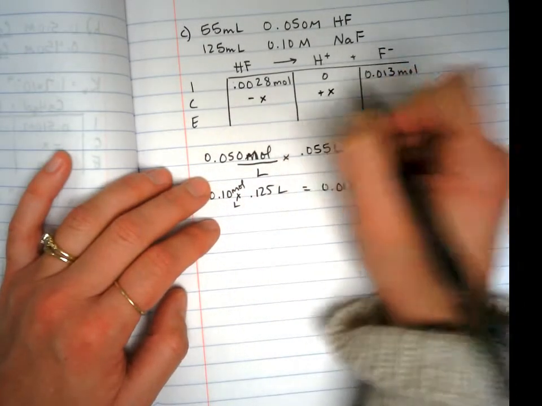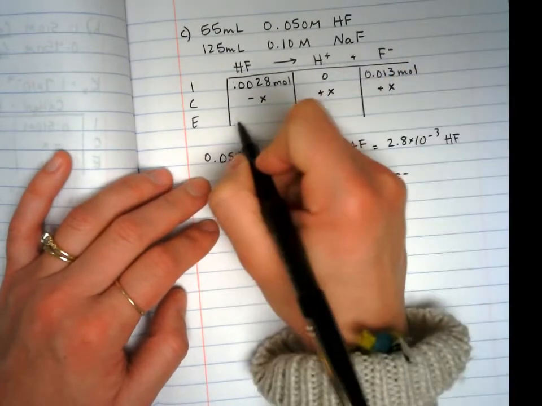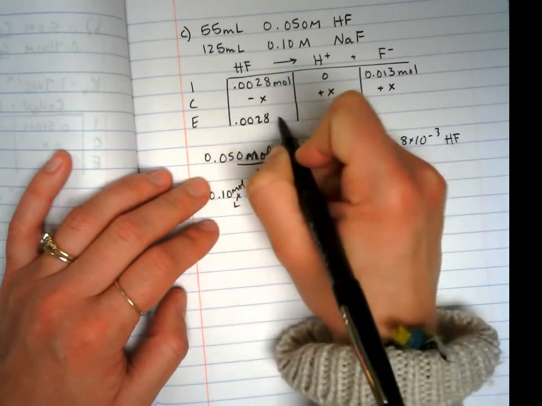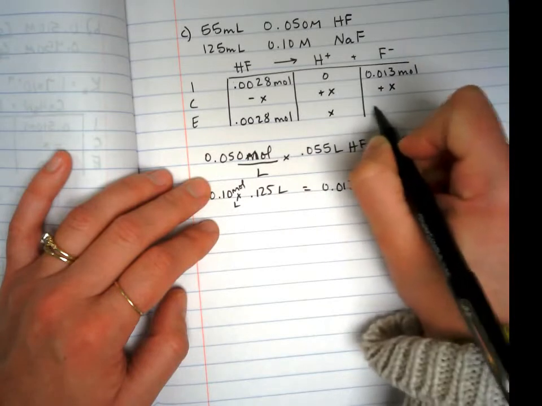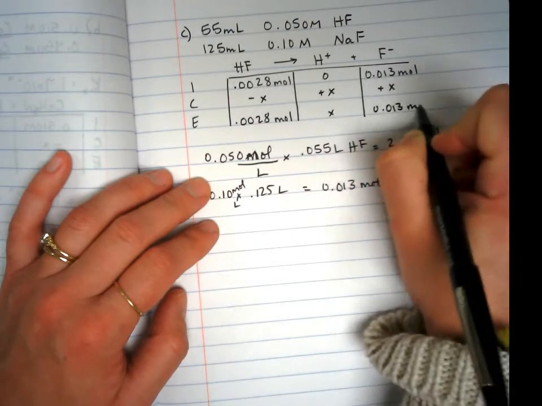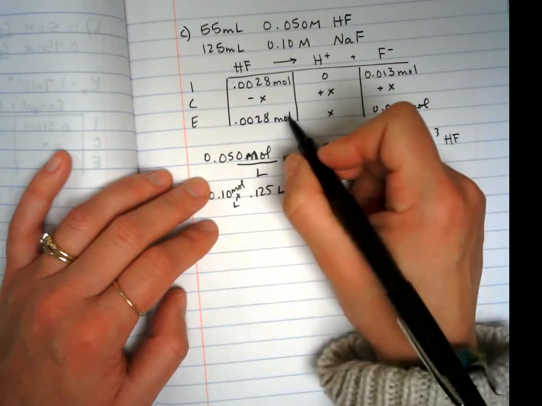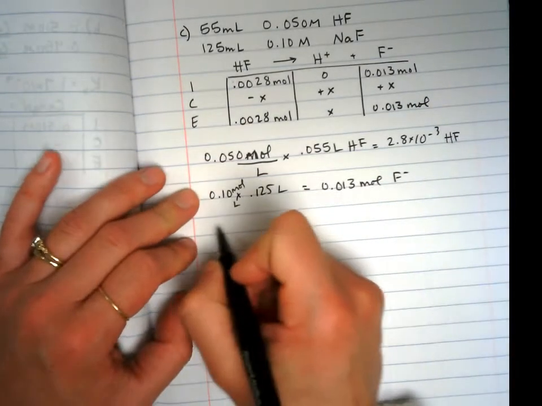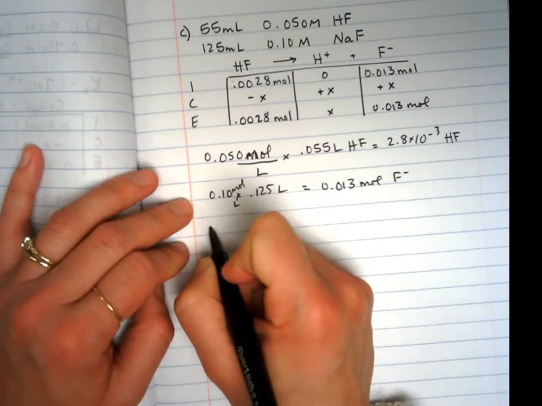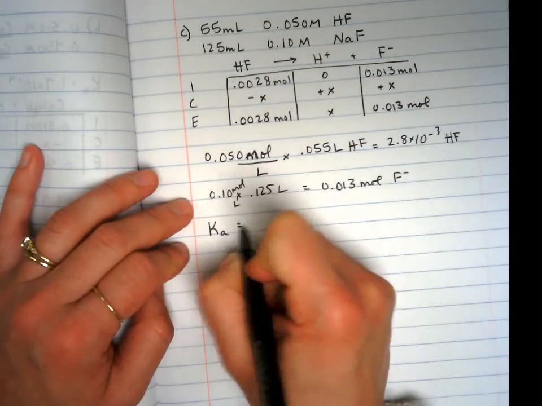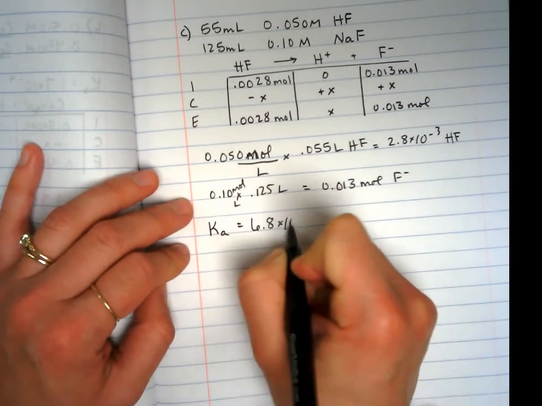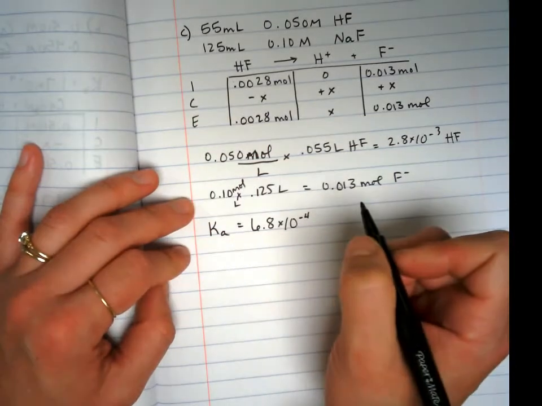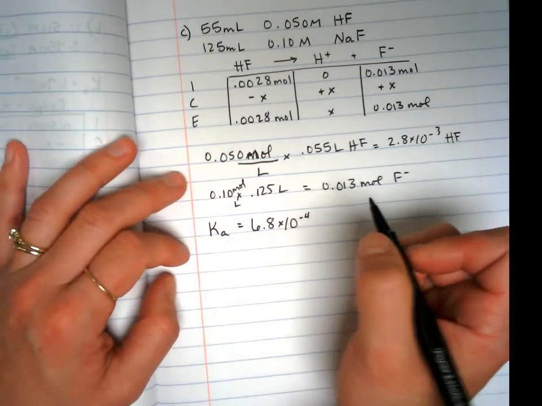Okay, I know that this is going to change by some amount of X. Again, we can ignore it. So I could write minus X and plus X here, but it's not going to do anything. And I'm going to look at the Ka in Appendix D and find that it's 6.8 times 10 to the negative 4.